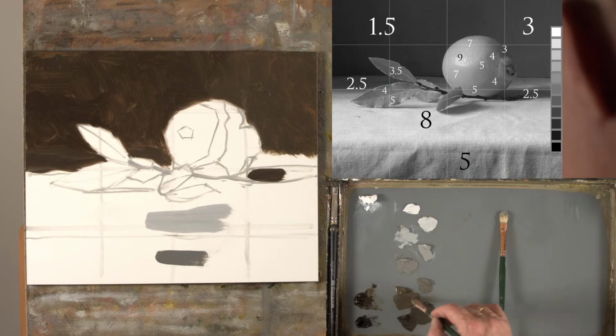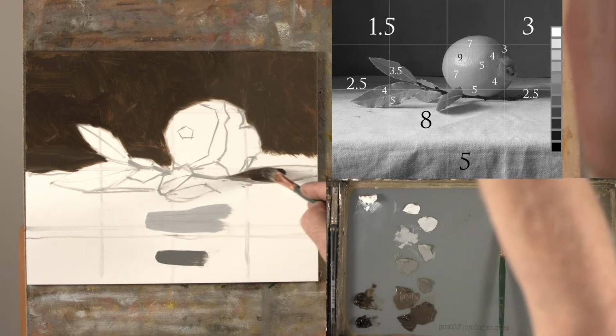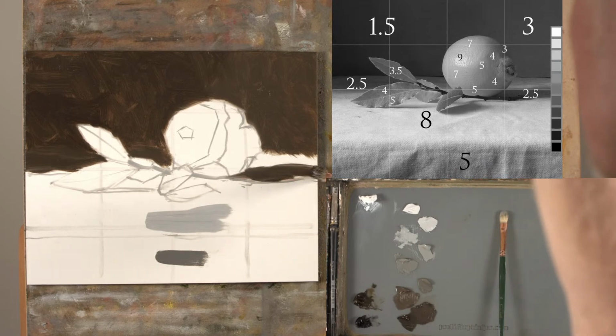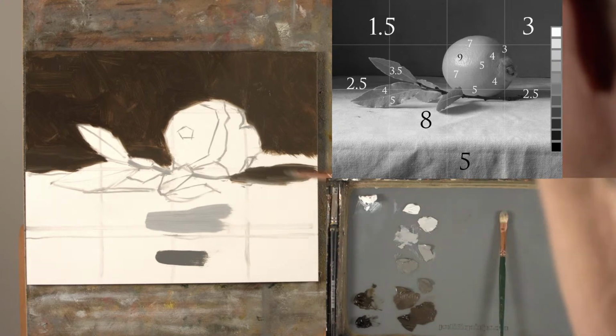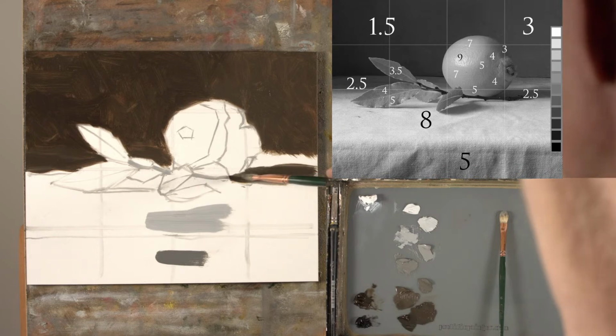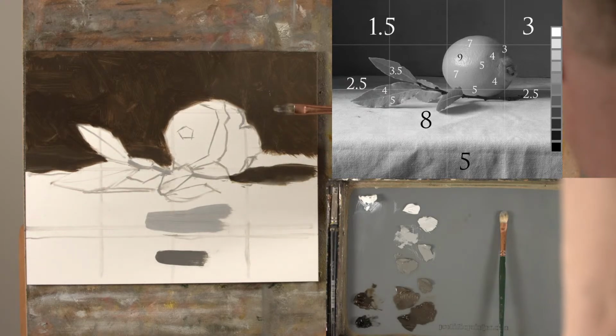So the cast shadow also is a 2.5. Cast shadow of the lemon. I'm just going to paint the whole thing as a block of the 2.5. And this space in between is very slightly lighter.